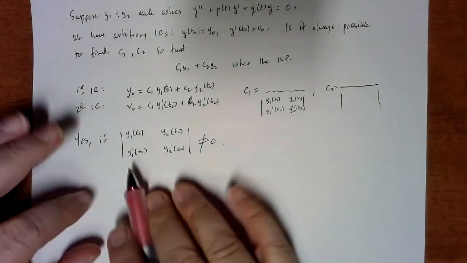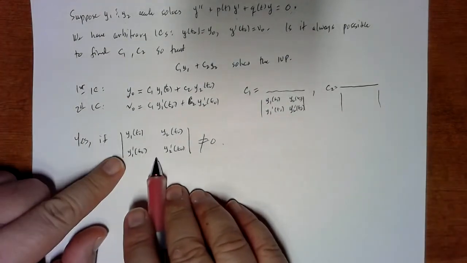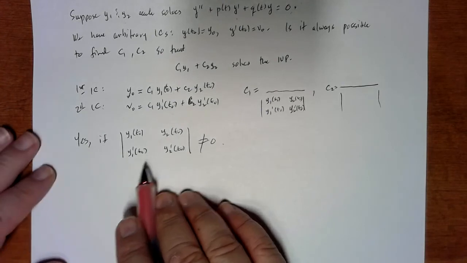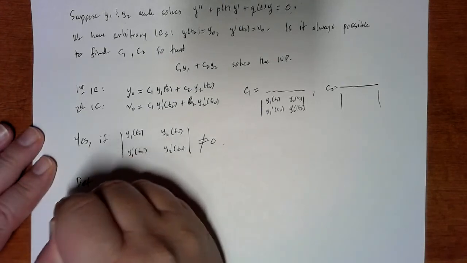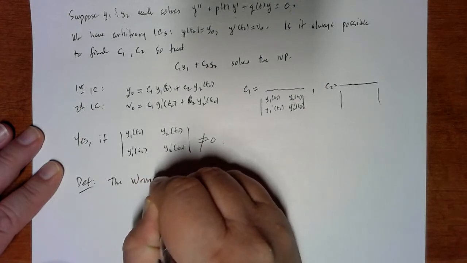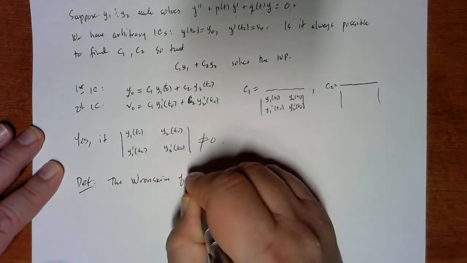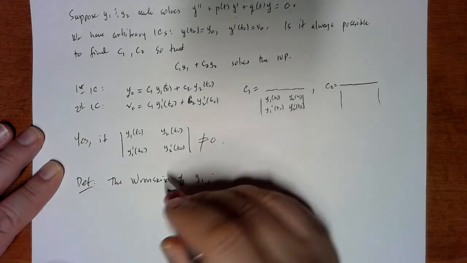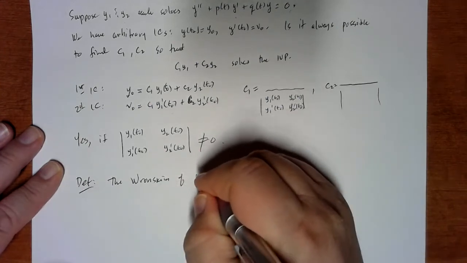This is such an important computation that we actually have a name for it. Definition, the Wronskian of y1 and y2. Or in fact, the Wronskian is defined just for two general functions.